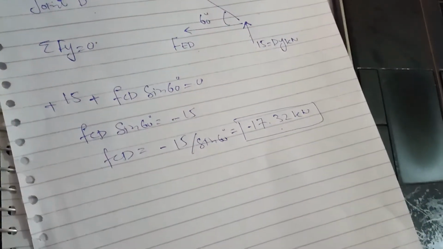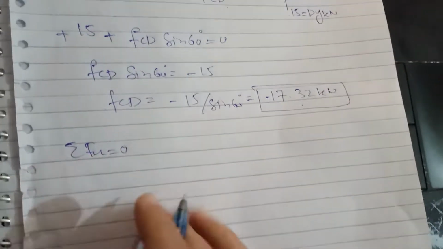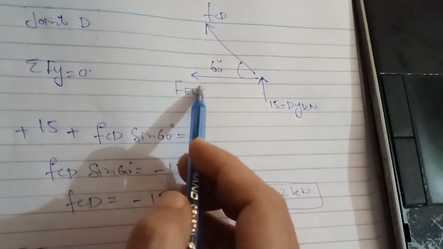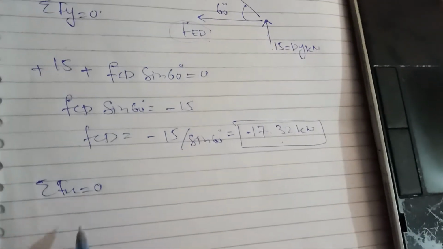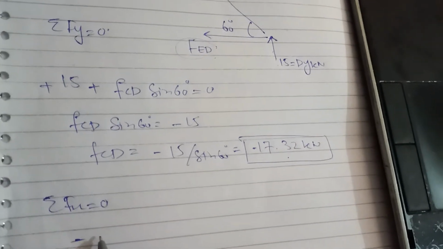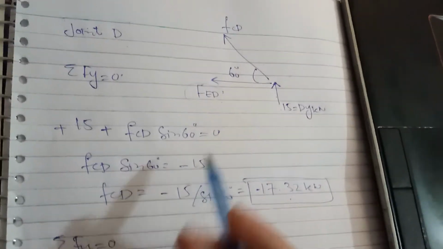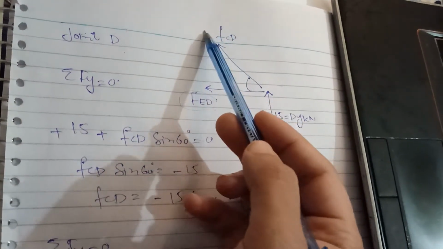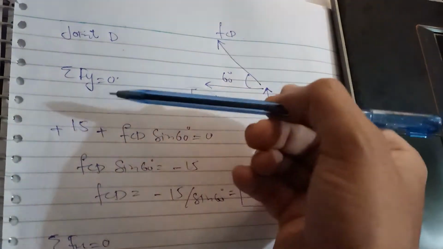Now summation of all the Fx is equal to 0. Now see that FCD is acting on the left side, so this is minus. So minus FED minus, because the contribution of FCD also goes on the left hand side.